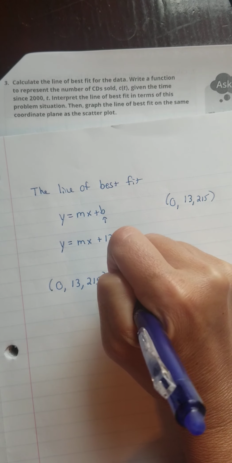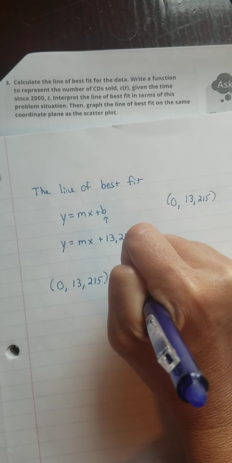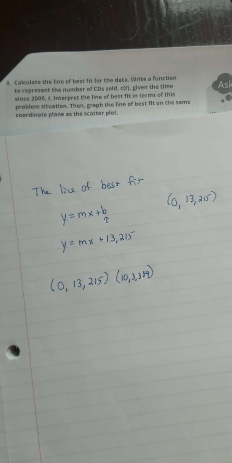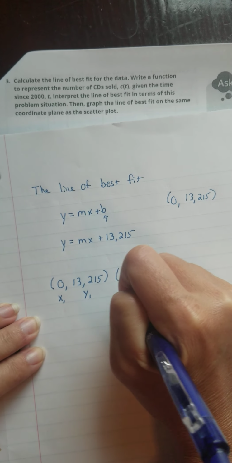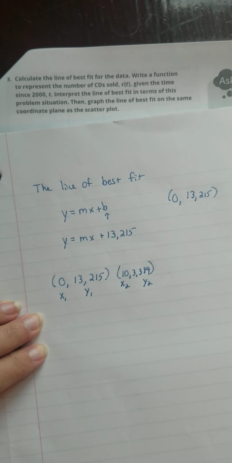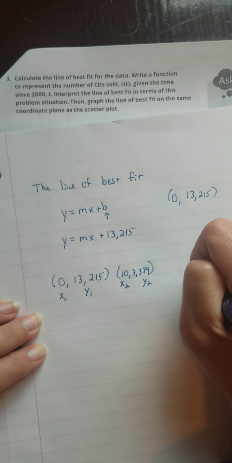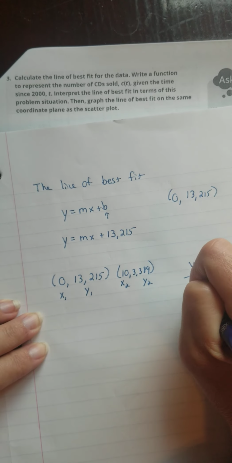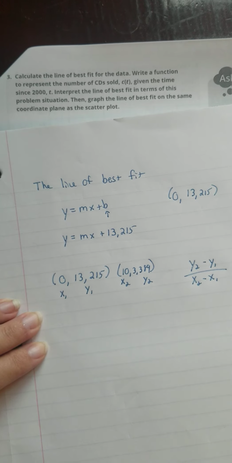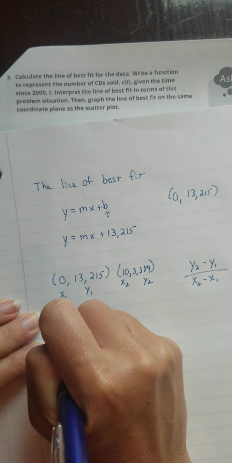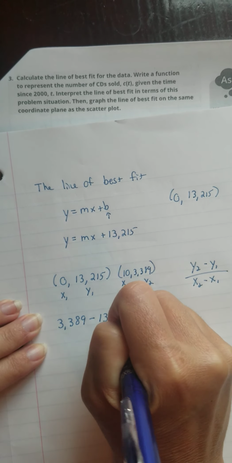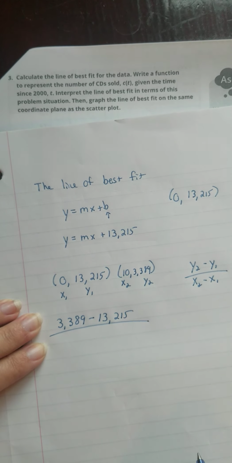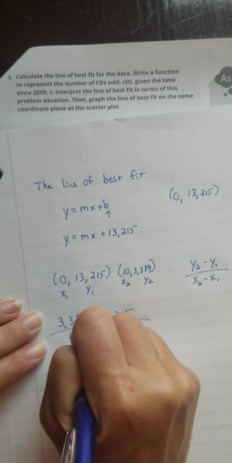Let's say I pick out 10 and 3,389. This is my first x, this is my first y, this is my second x, this is my second y. I'm going to use my slope formula: second y minus first y over second x minus first x. This is my slope formula. So I've got 3,389 minus 13,215 all over 10 minus 0.